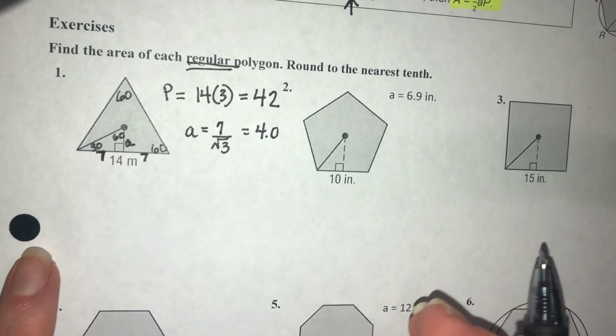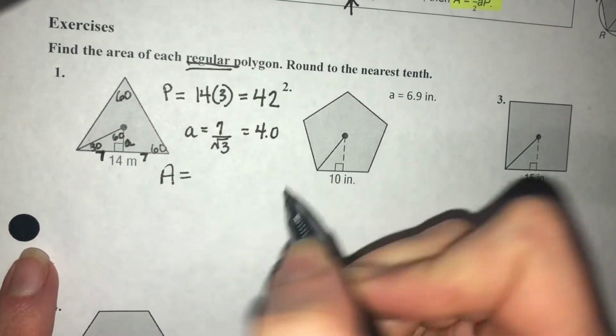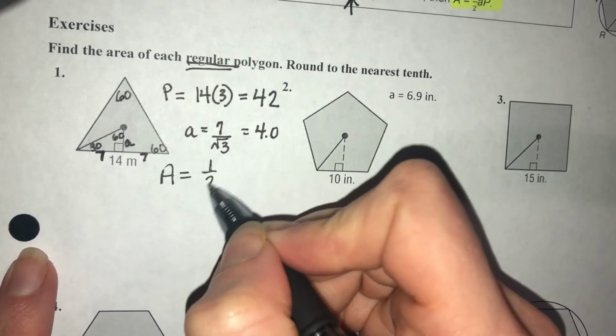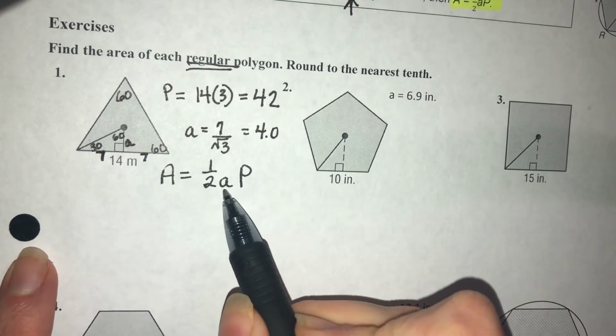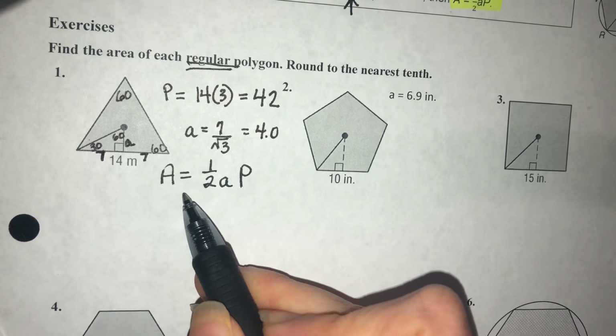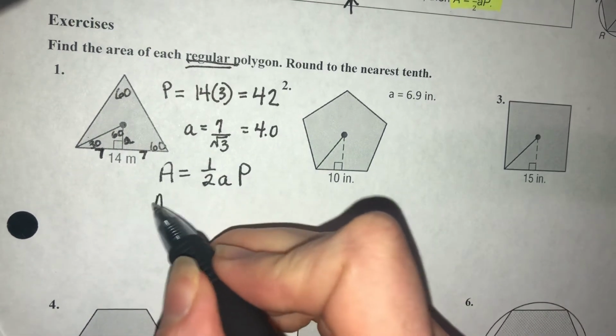Any calculator will do. So now the area is equal to our new formula, 1/2 little a times capital P. Important to use a little a for the apothem and a capital A for the area so we don't mix those two quantities up. So we're trying to find the area.